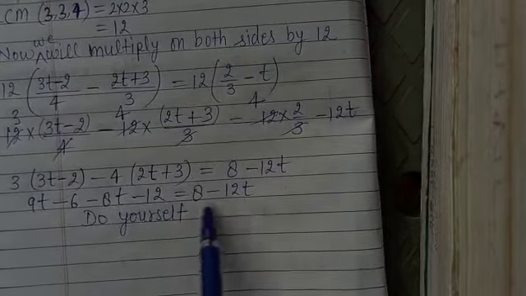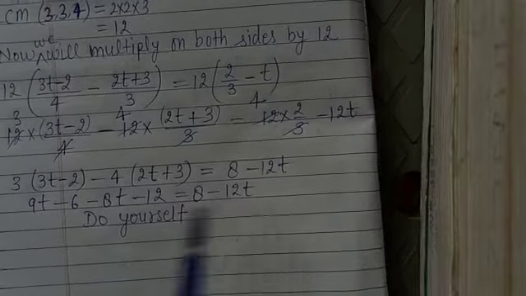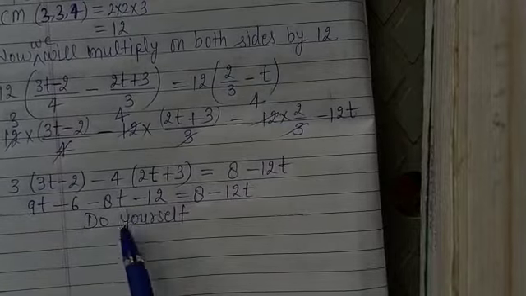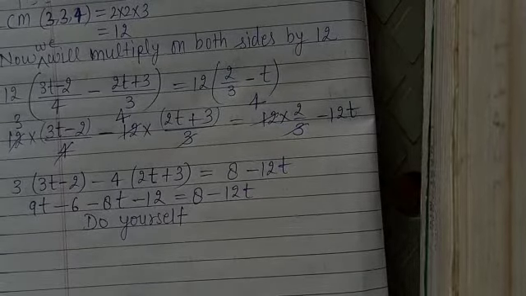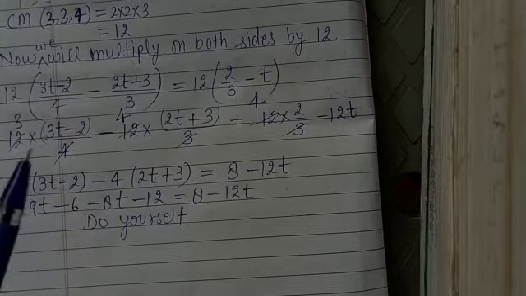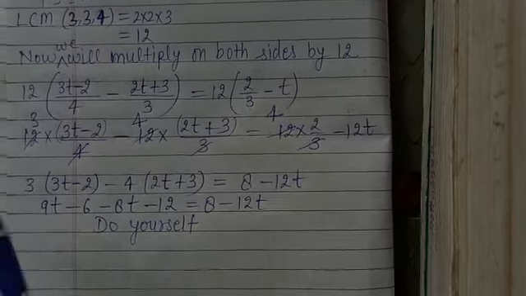Look at this equation. This equation is clearly a simpler form. Now by solving it we can get the value of t. Like this we solve equations in which the coefficients of variables are rational numbers. So this is the concept. Now you have to try other questions.